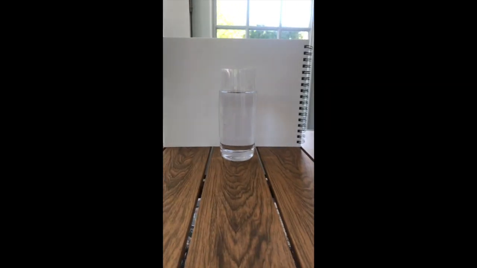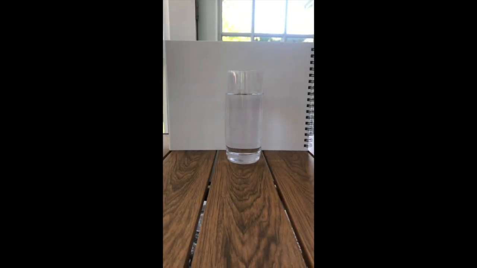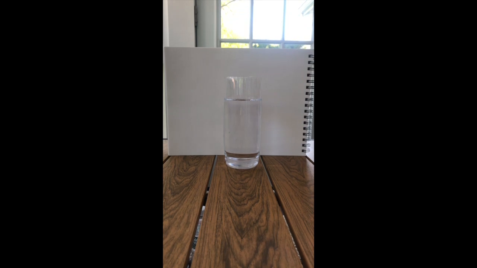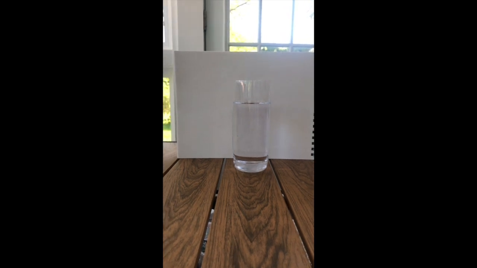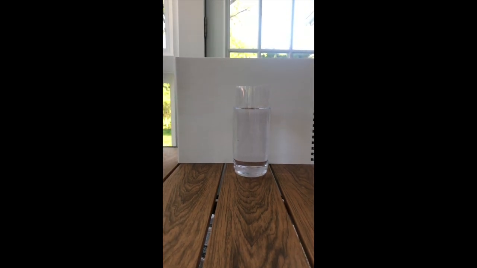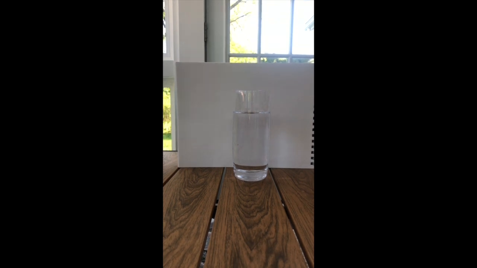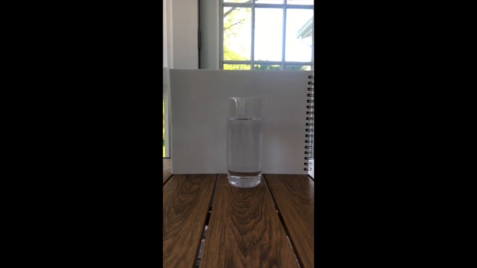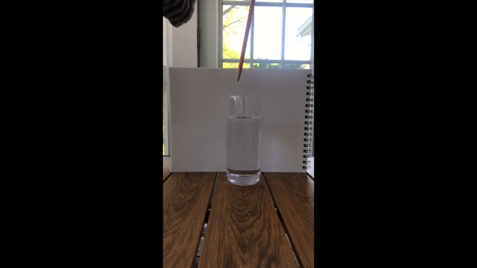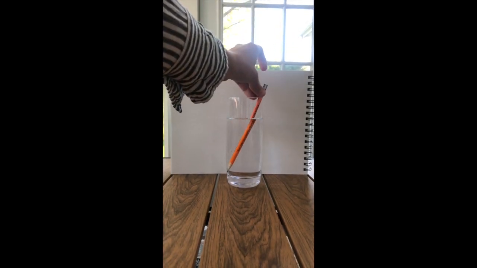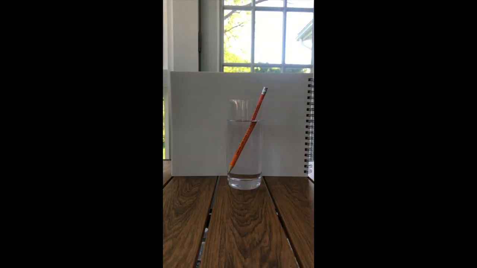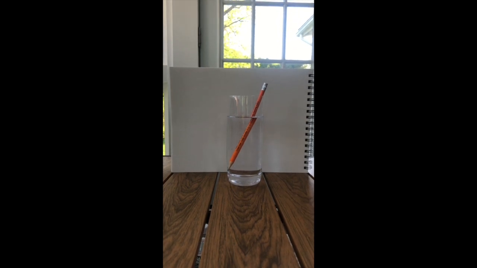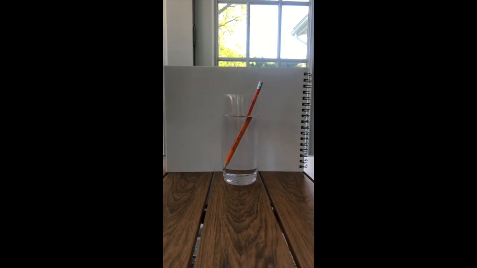So I changed the cup. I got a taller, narrower glass because I feel like it will help us make better observations and you can really see what happens here. But I have the same pencil. So what I'm gonna do, place it on in. Ooh, what happens there? Do you guys see what I see?